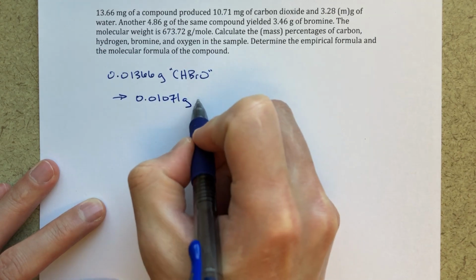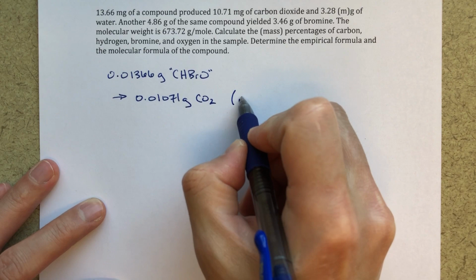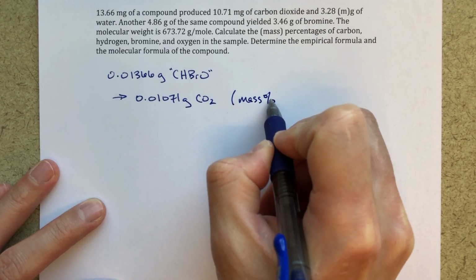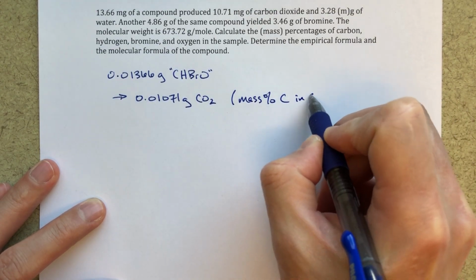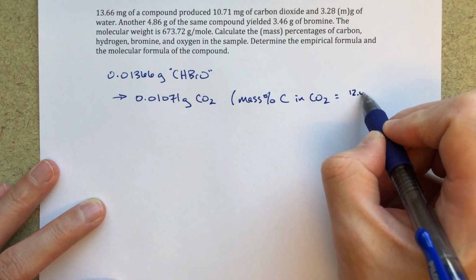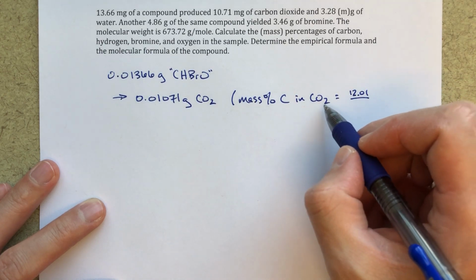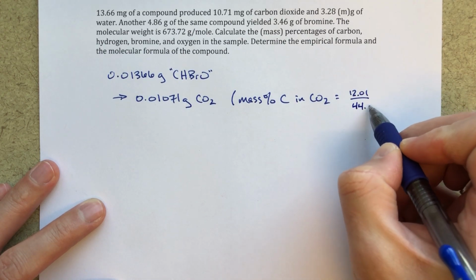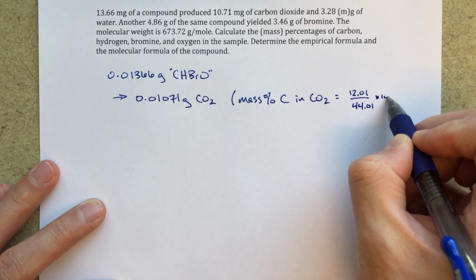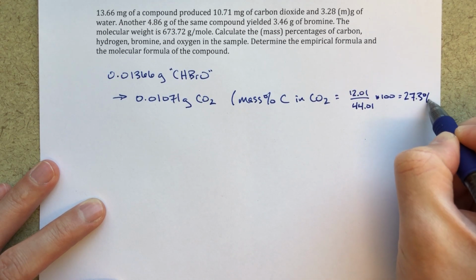0.01071 grams of CO2. And then I'm going to calculate the mass percent of carbon in CO2. So that's going to equal 12.01 over the mass of CO2, which would be 44.01, times 100, and that equals 27.3%.